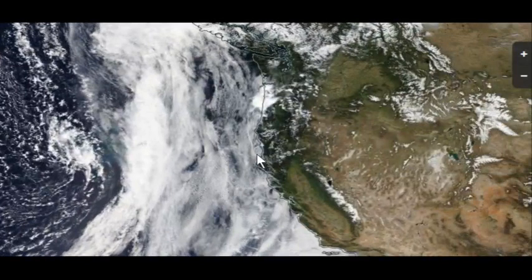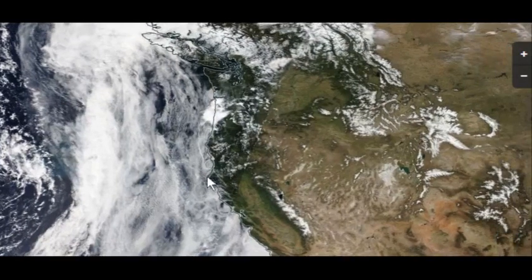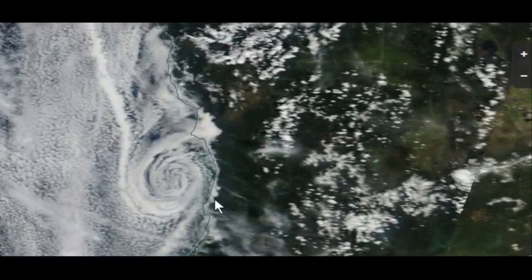And it looks like some little vortex here off the coast around Eureka. Let me get a look at that. Wow, that's pretty interesting. So that's definitely a very mesoscale detail there in the cloud field. This is on the scale of tens of miles.